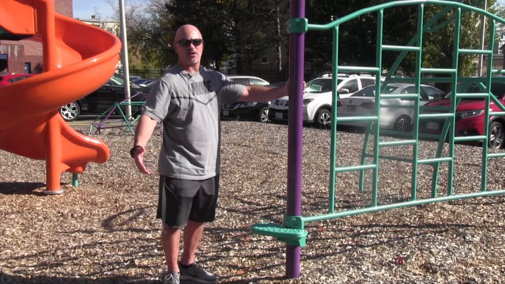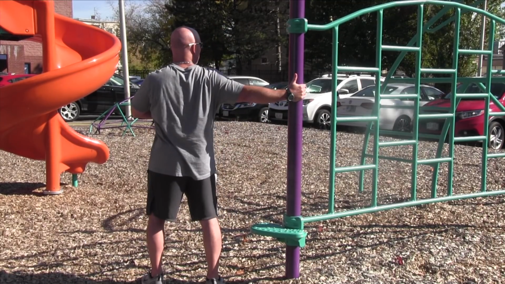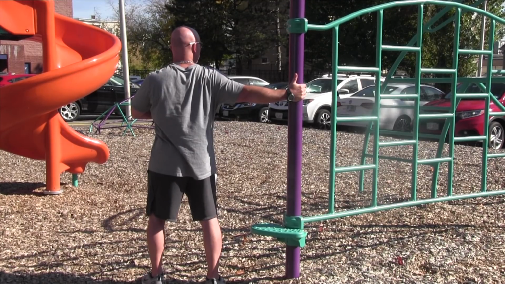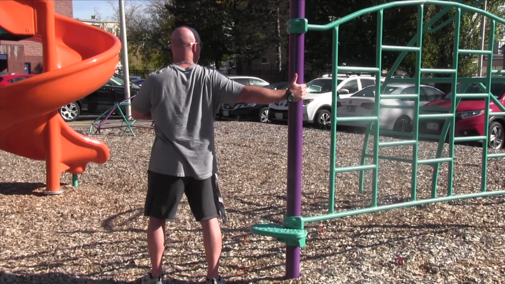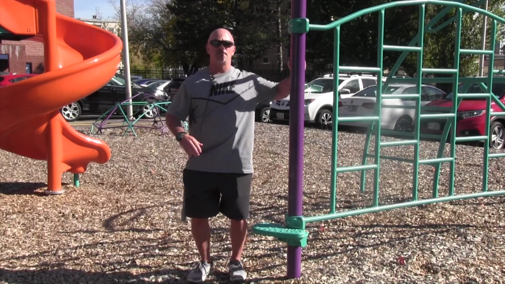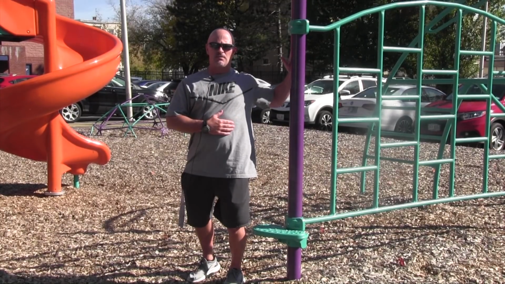I'm going to have to turn my back on this one, all right? So we're going to go our right arm. Same thing. 15 seconds. Release. Back to our left. Let's put it at a medium height. Just kind of lean in. Hold for 15.